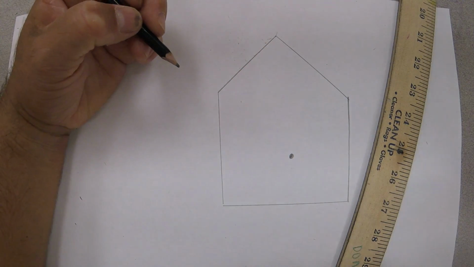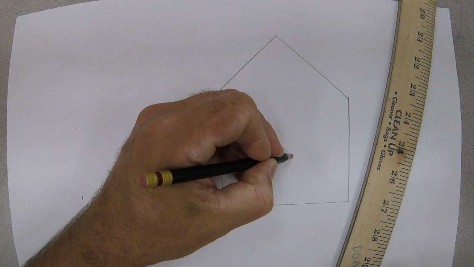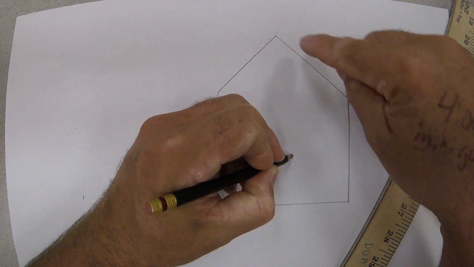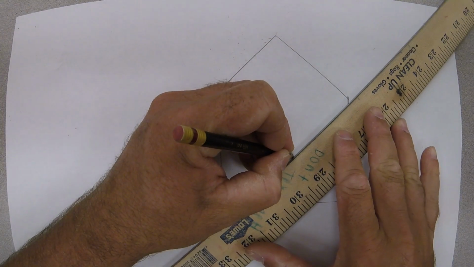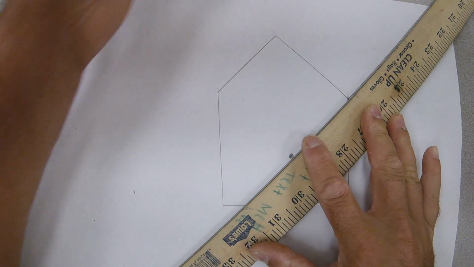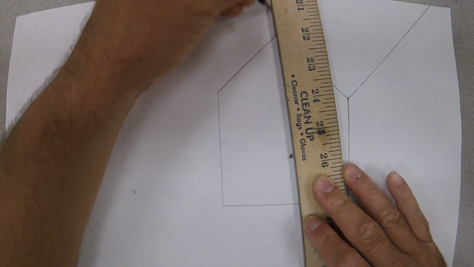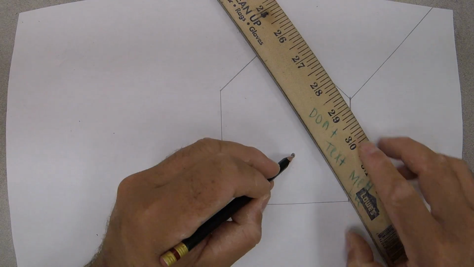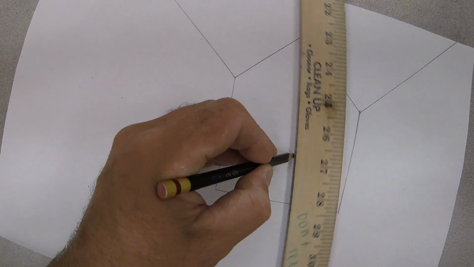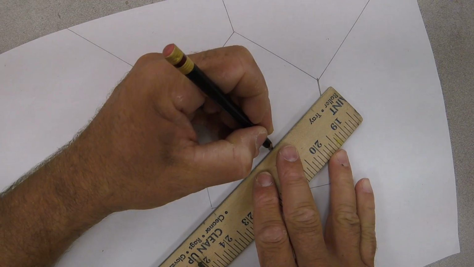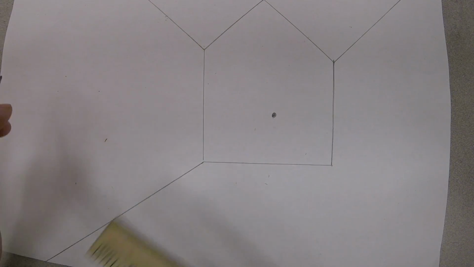Alright, now to make your room come out towards you, what you're going to do is connect your vanishing point to each corner. 1, 2, 3, 4, 5. And just draw the lines off the page. 1, 2. So I pivot off my pencil. 3, 4, and 5.